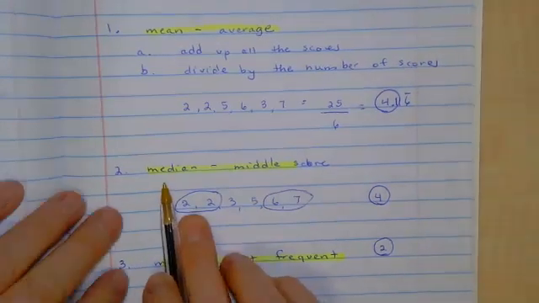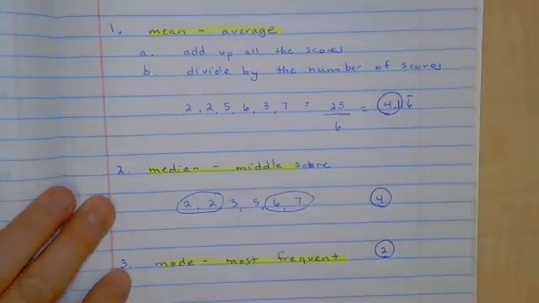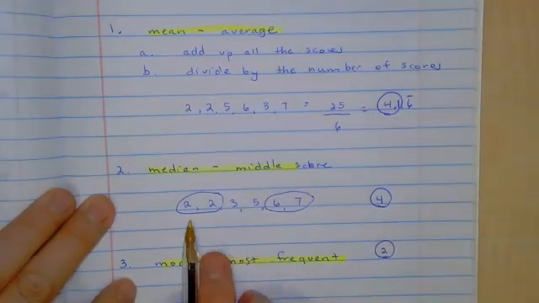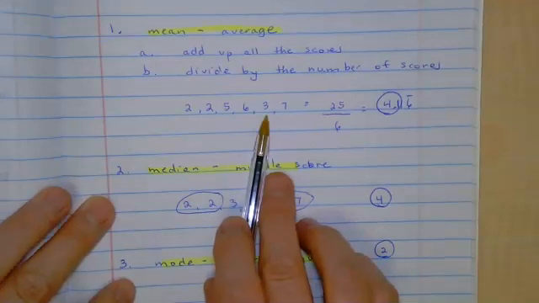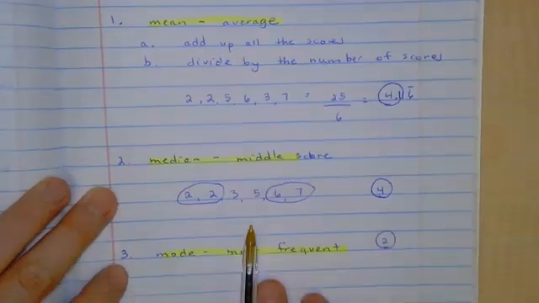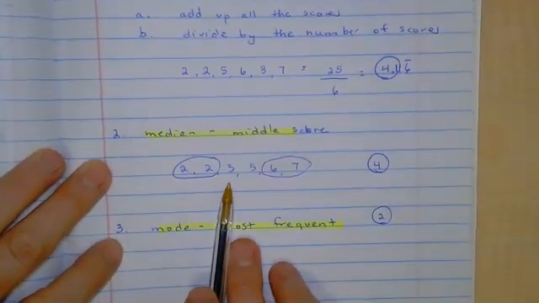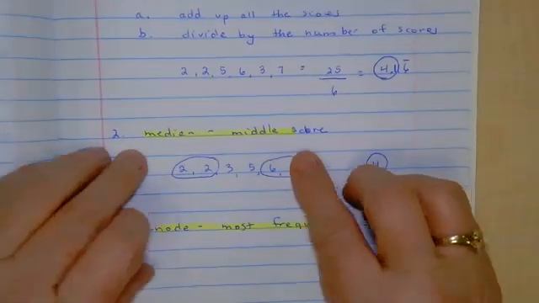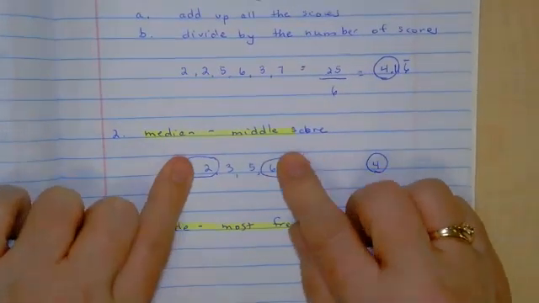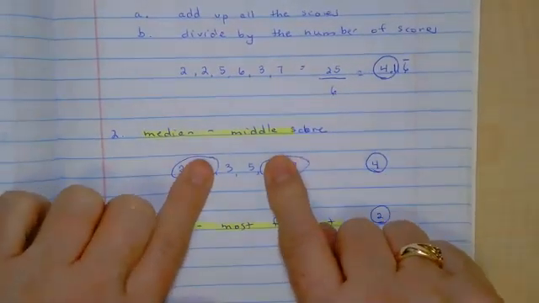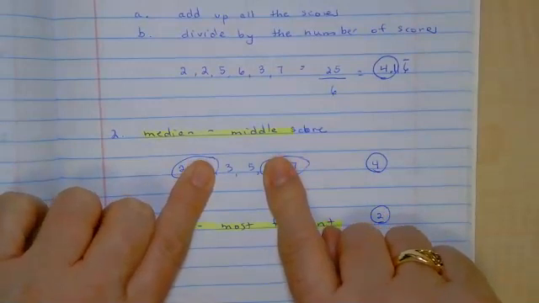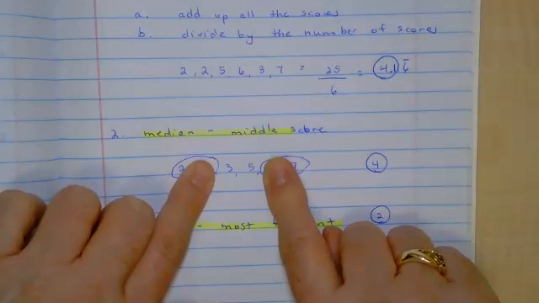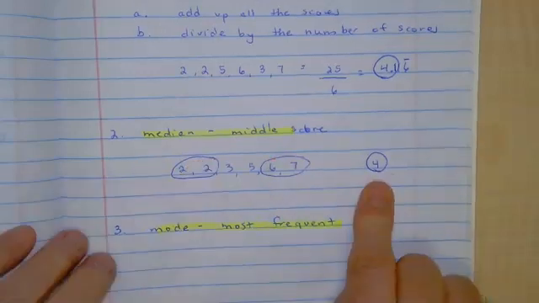When you find the median, all you're trying to do is find the middle. And the thing about median is you have to put the numbers in order from least to greatest. See how the 3 was out of place there? So we had to rewrite the list to put the 3 in the right spot. And if you count from each end till you get to the middle, I actually have 2 scores in the middle. So what number is halfway between 3 and 5? Anybody? Alexis? 4. So 4 would be the median.